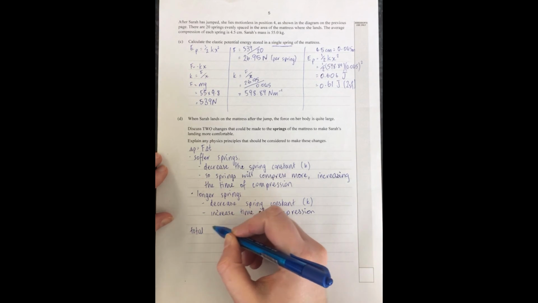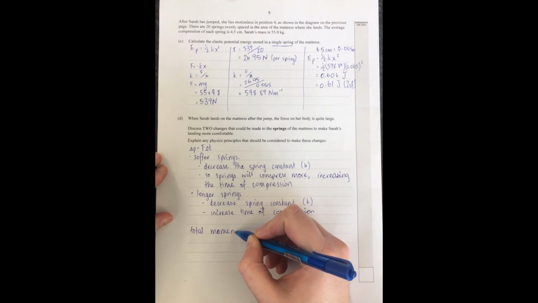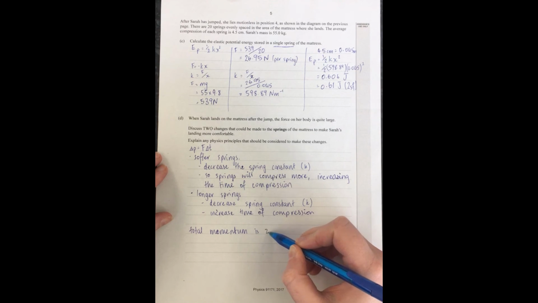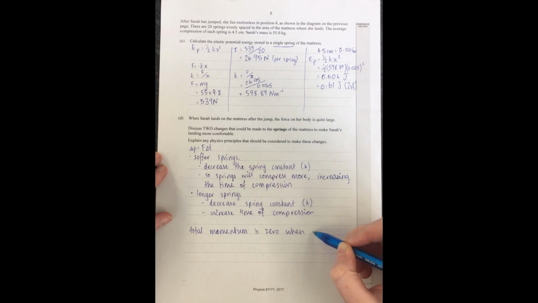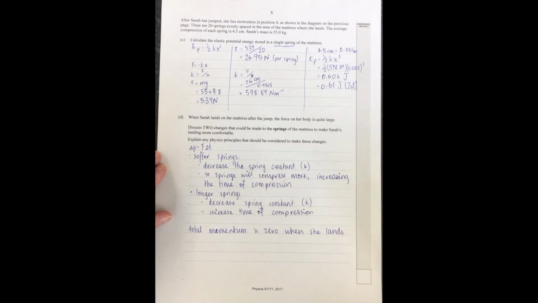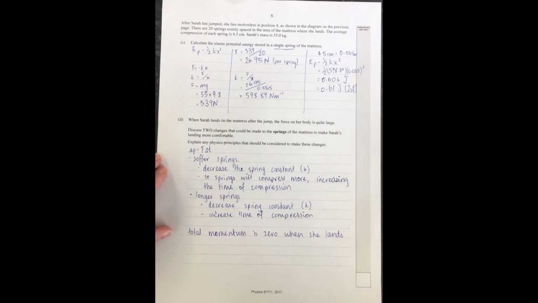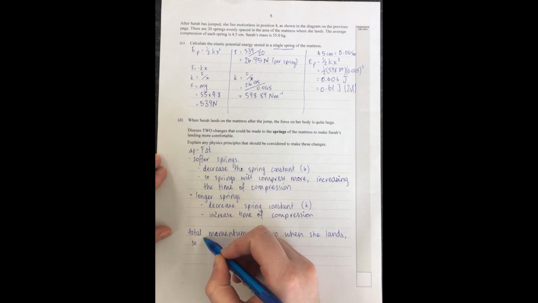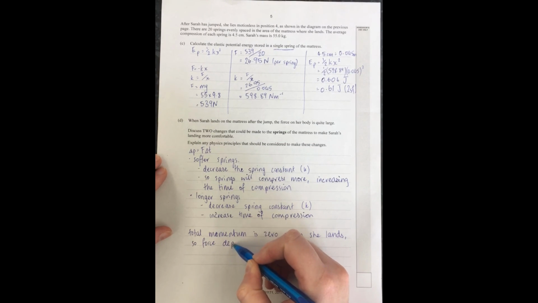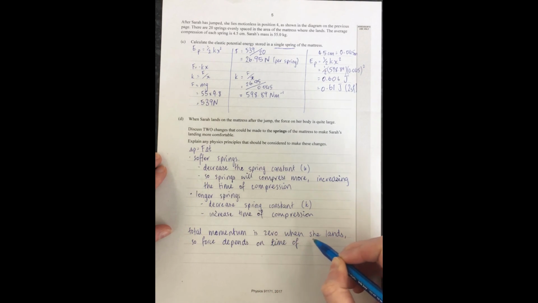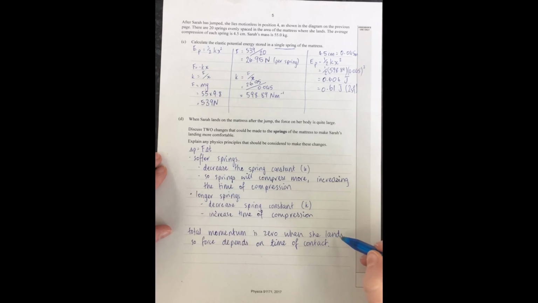Okay, total momentum is 0 when she lands, all right? P equals mv. If she no longer has a velocity, she no longer has any momentum, okay? So force depends on time of contact, or duration of contact, okay?